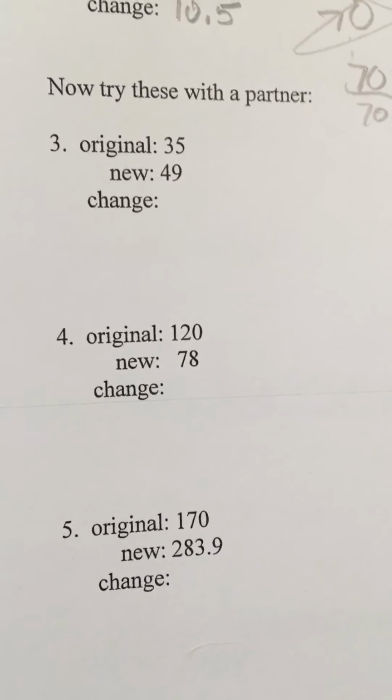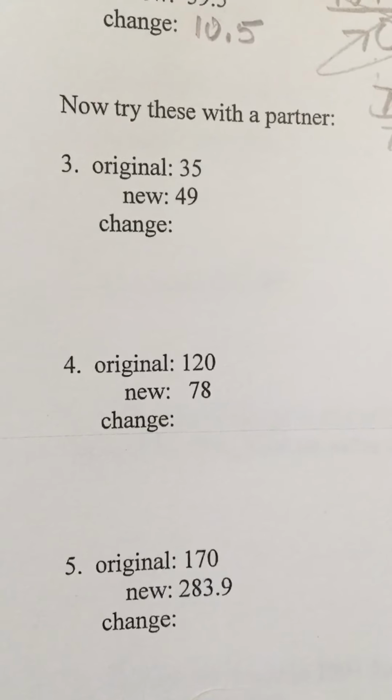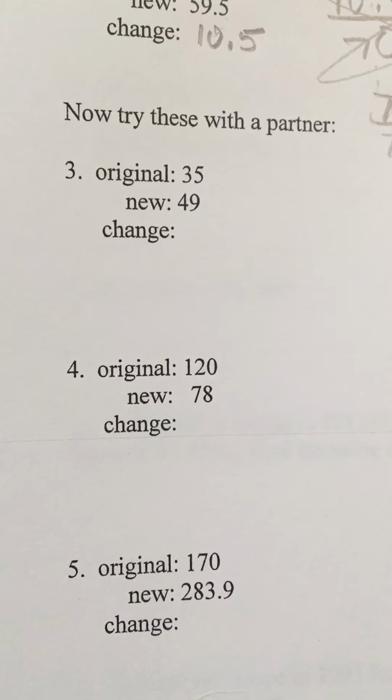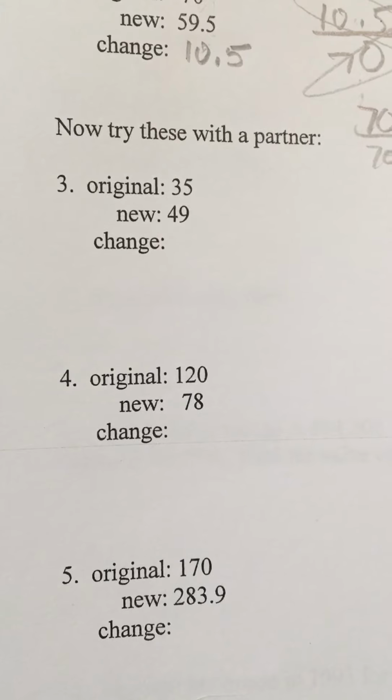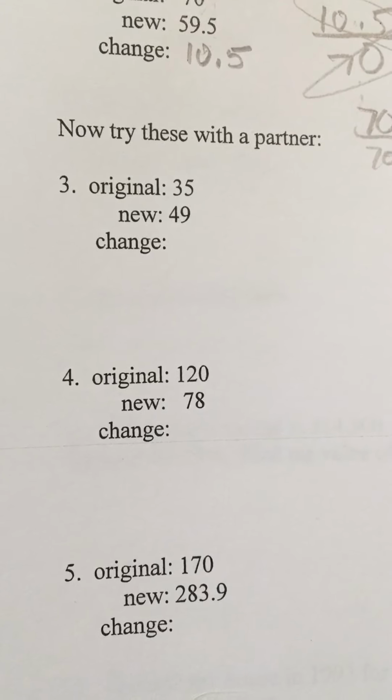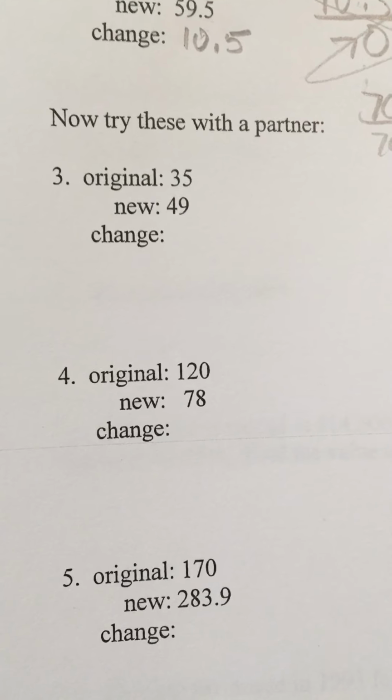Okay, so now, you can't try these with a partner because you're home alone, socially distancing, but why don't you try 3, 4, and 5 on your own, and when you're done, you stop the video and start it again and see if you got the right answers.